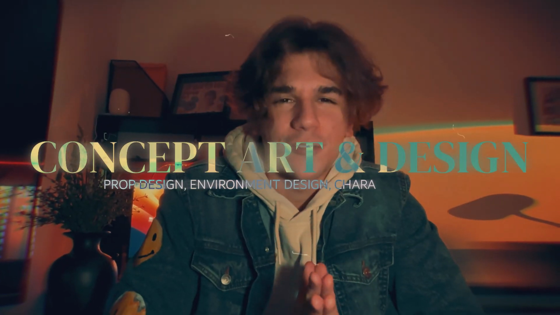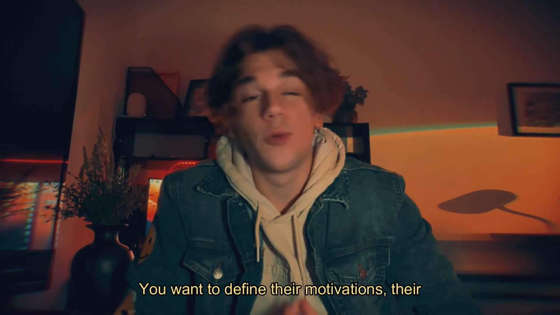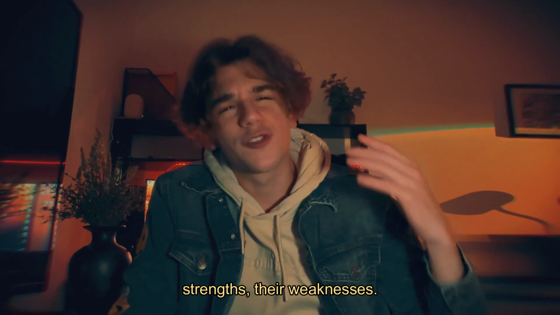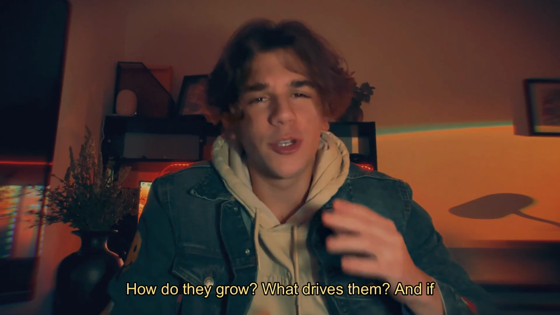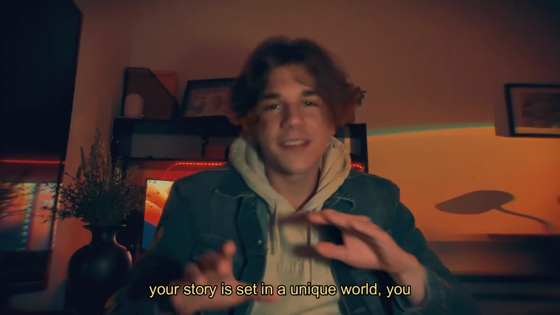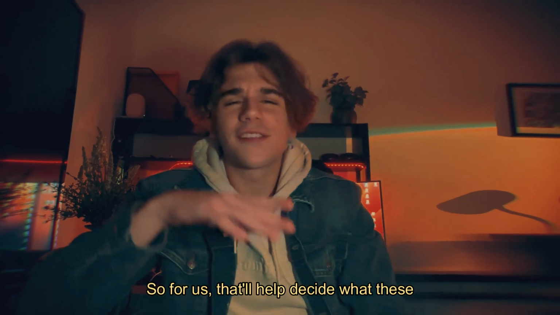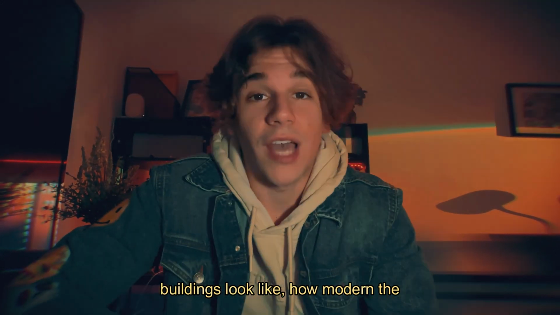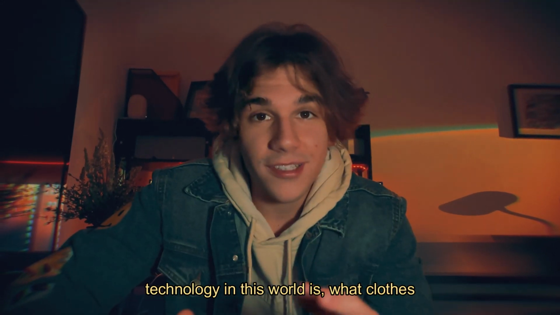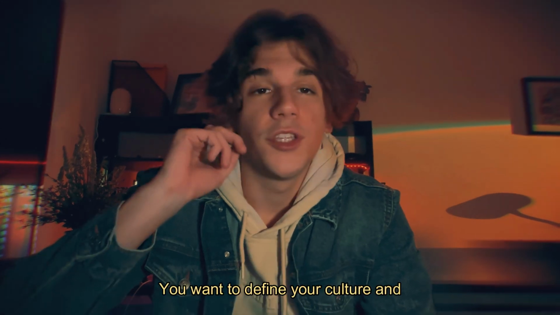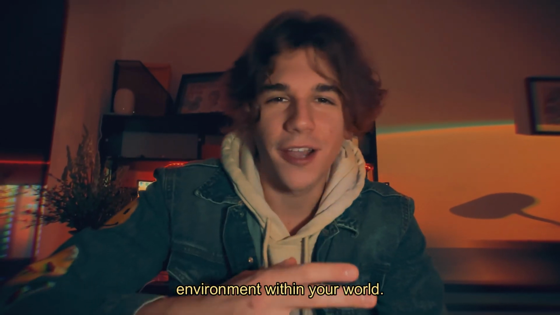Your characters are the core of your story. You want to define their motivations, their strengths, their weaknesses. How do they grow? What drives them? And if your story is set in a unique world, you want to establish the rules of that world. So for us, that'll help decide what these buildings look like, how modern the technology in this world is, what clothes the characters wear. You want to define your culture and environment within your world.